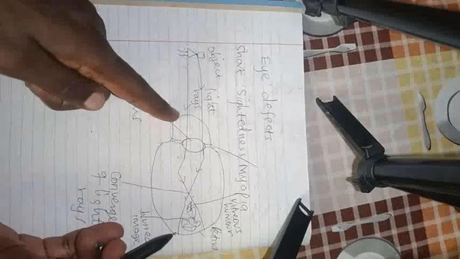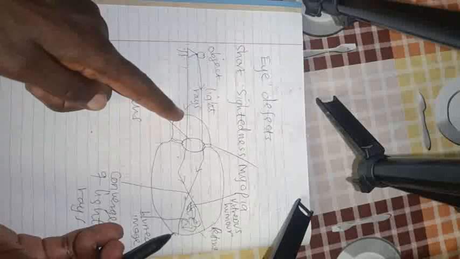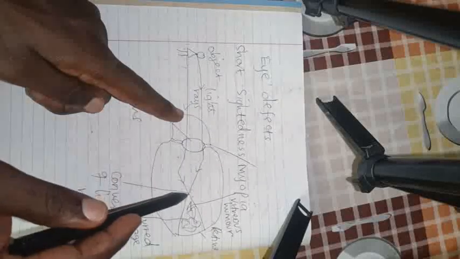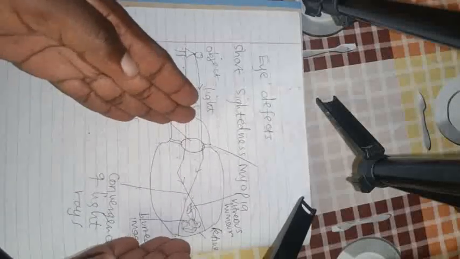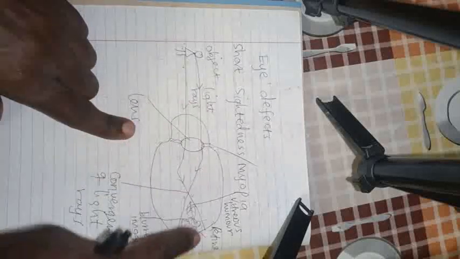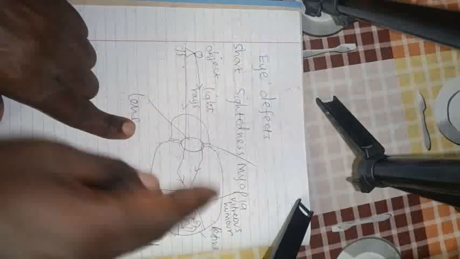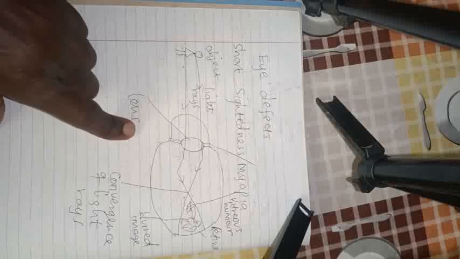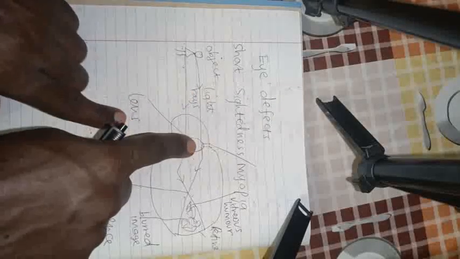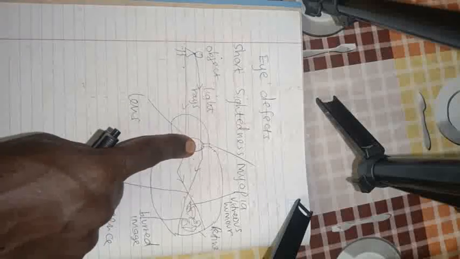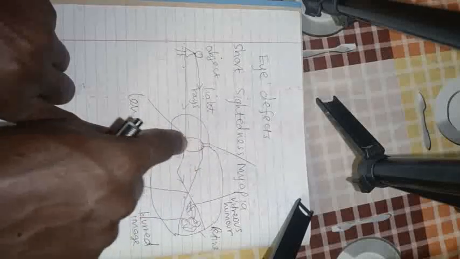And the cause of this short-sightedness or myopia is too long an eyeball. If the eyeball is too long, then light rays may end up converging just before reaching the retina because the eyeball is long. So too long an eyeball can make the rays not converge on the retina but converge in front of the retina. That is one of the causes of short-sightedness. Or the lens has a very high refractive power. Too much refractive power of the lens can make the rays converge before reaching the retina.